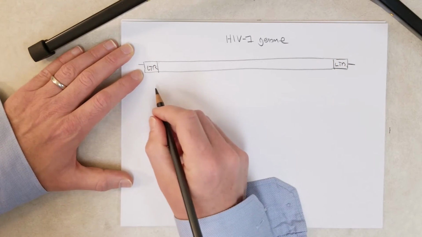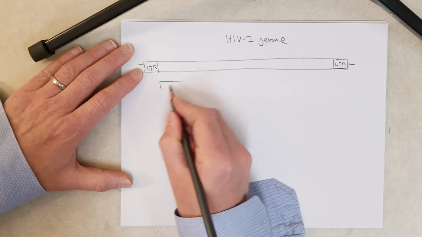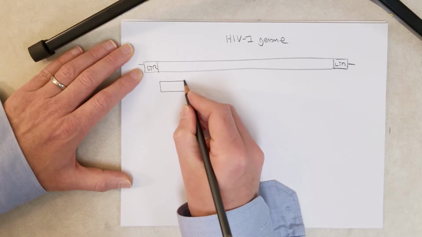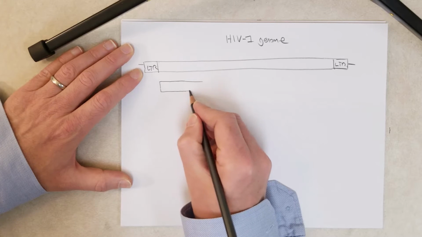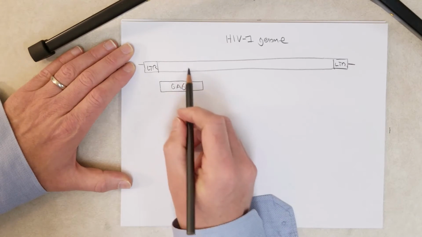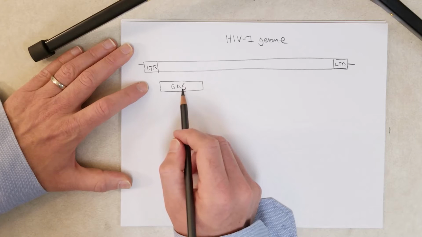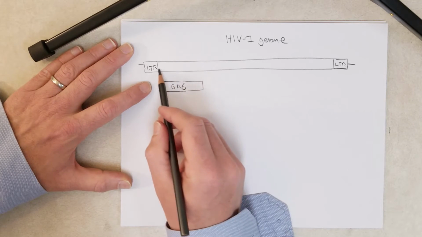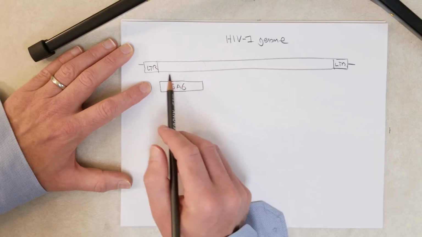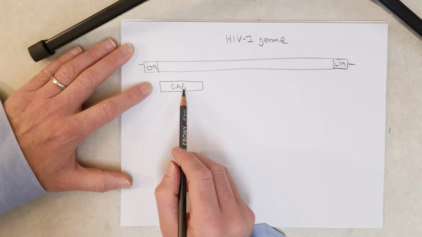Now I'm going to show the locations of these genes. So in the notes, you'll see one of these diagrams, and there are many variations on this. Essentially, what we're doing with a diagram like this is showing the locations of the coding regions for the genes I just went over. So about this part of the HIV-1 genome, this is where we're going to find the coding region for the GAG polyprotein.